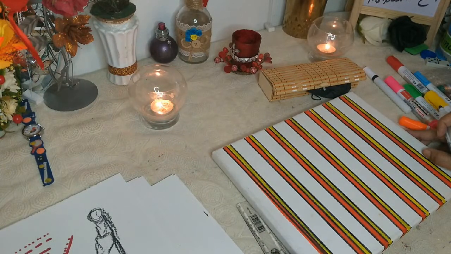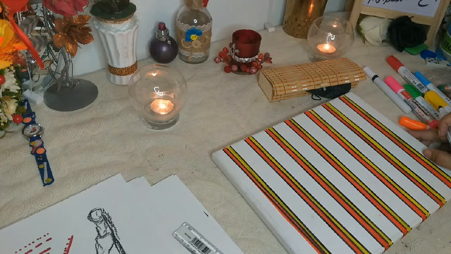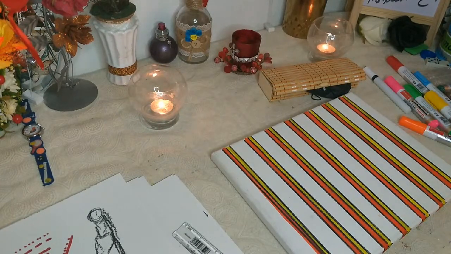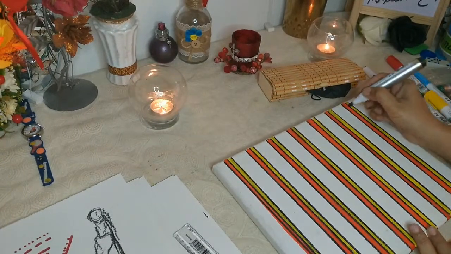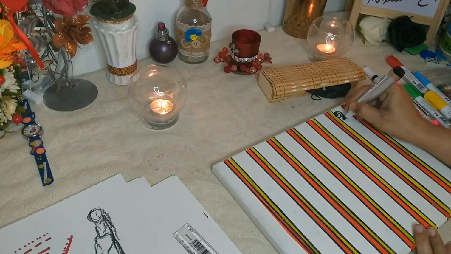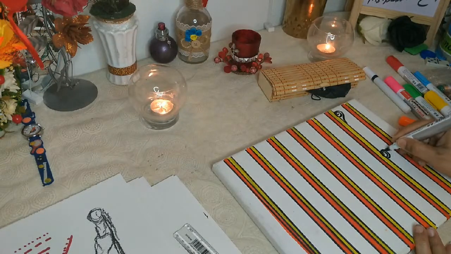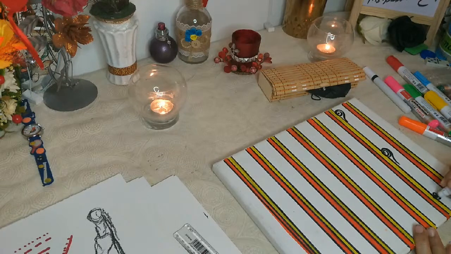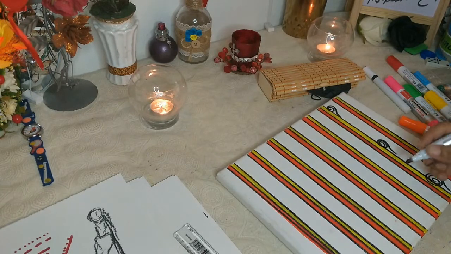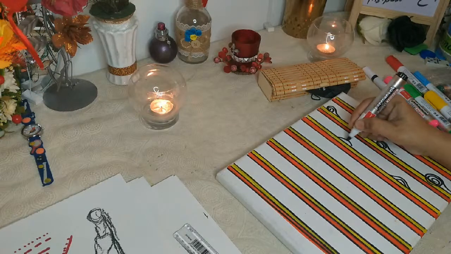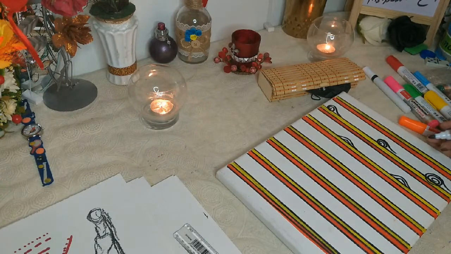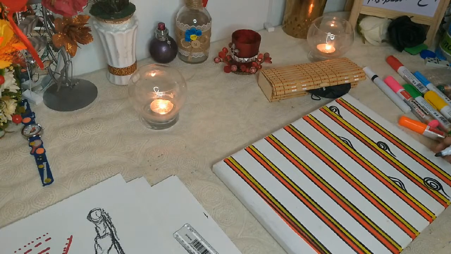And then we can add some patterns, so you can keep it like this as well, and add some patterns to make it more interesting, like we studied about different curved lines, square lines, so we can add those shapes and patterns also to make it more interesting.